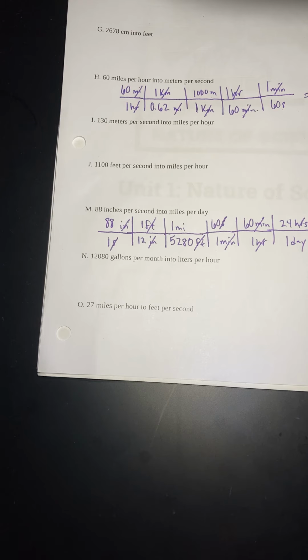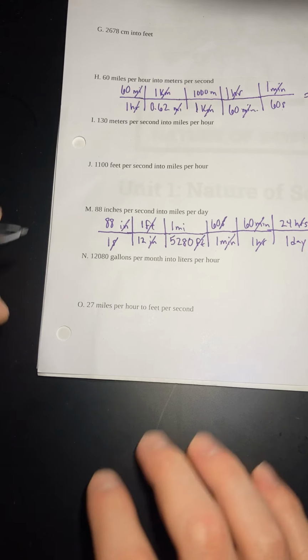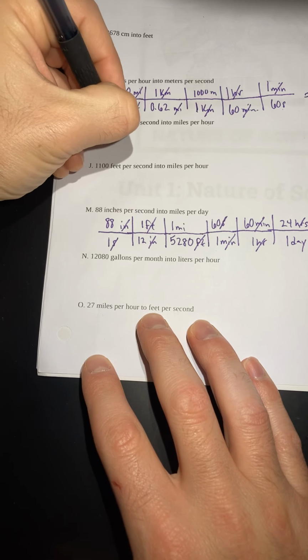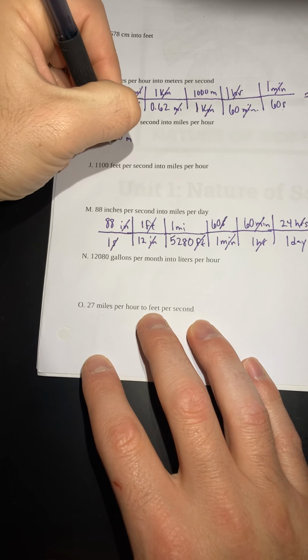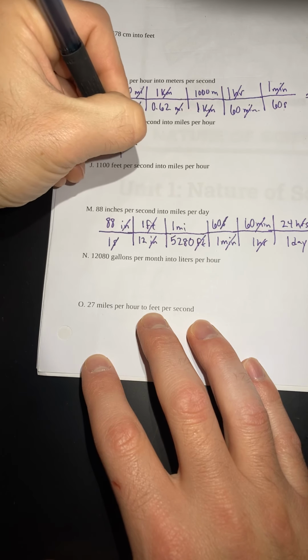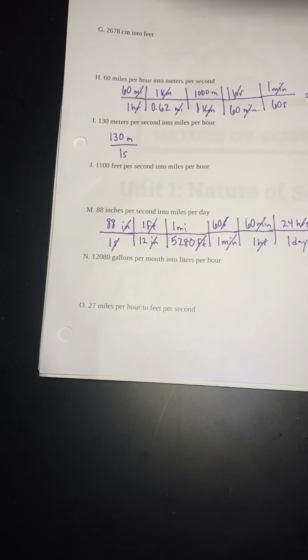So let's take a look at I, where you got 130 meters per second, and we're trying to convert that into miles per hour. So if you have 130 meters per 1 second, that's 130 meters over 1 second.